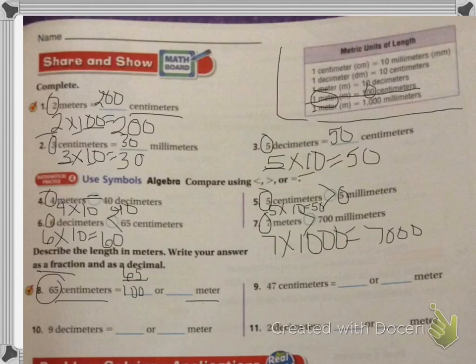Now we know from our previous lessons how to convert that to a decimal. This is 65 hundredths. So we would put our decimal, and the 5 should be in the hundredths place, and the 6 should be in the tenths. So 0.65, 65 hundredths.